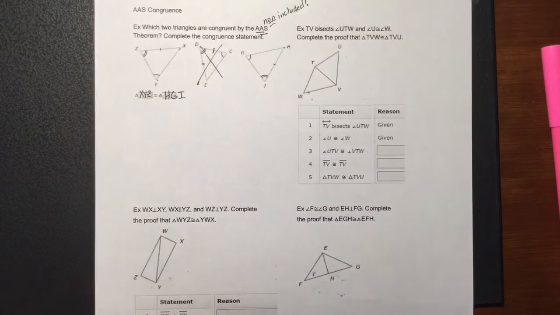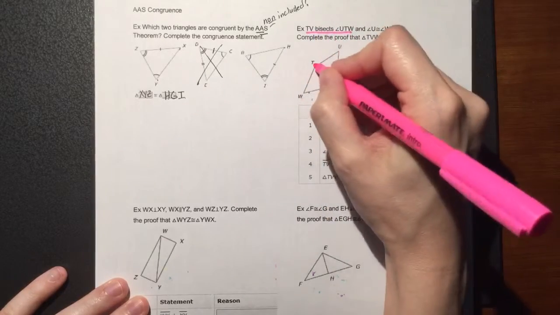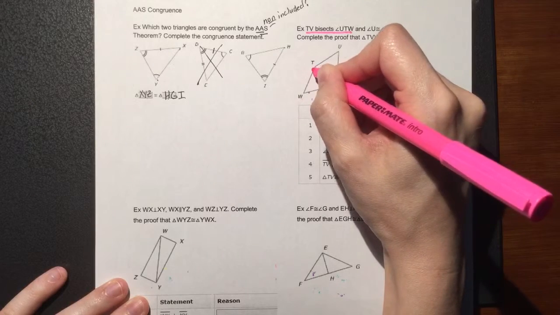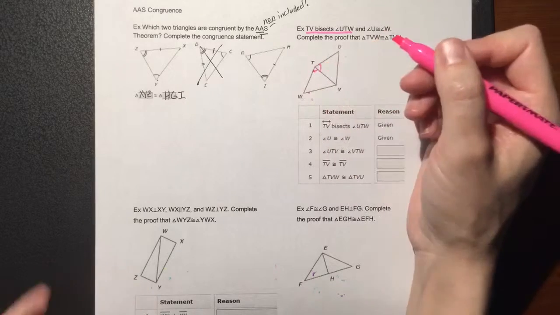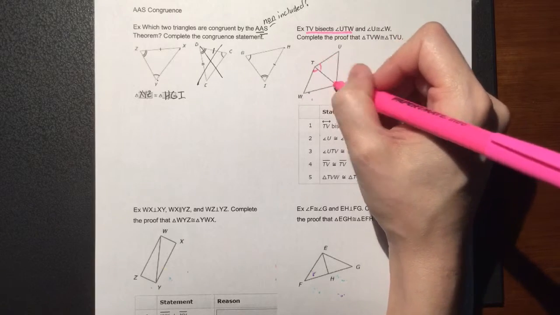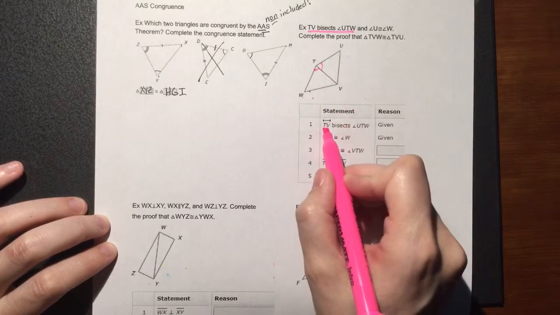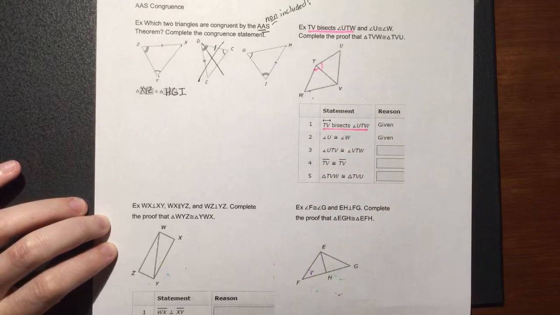So if we start trying these out proof-wise, looking at the first example of those, it tells us that TV bisects angle UTW and angle U is congruent to angle W. So if we find that in our picture, TV bisects UTW. So TV bisects that angle right there. And I know I'm already putting the arc marks in there, but that's pretty much the only way you have to show that this segment bisects that angle. So we're just going to double check that it's stated in here. So TV bisects UTW. So there's that in our given right there.